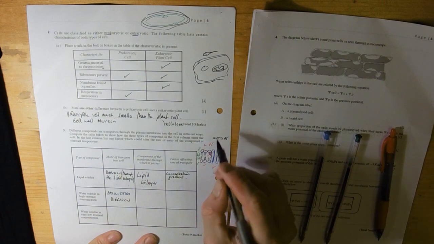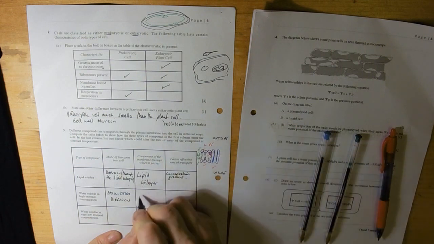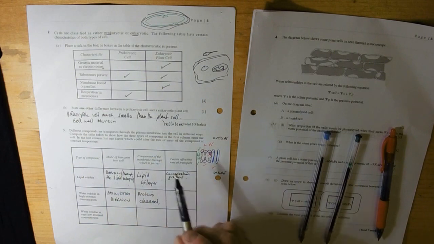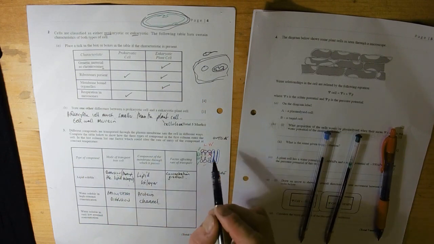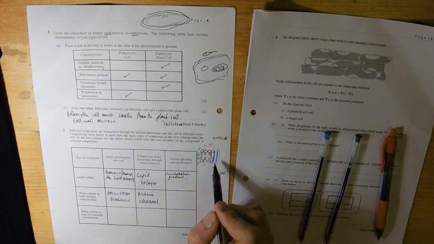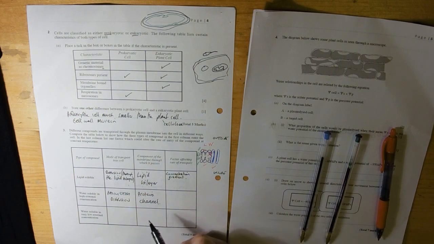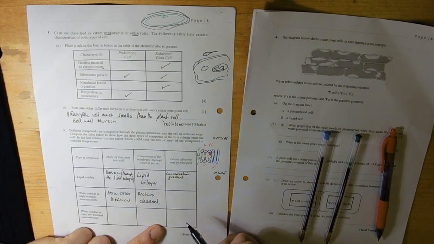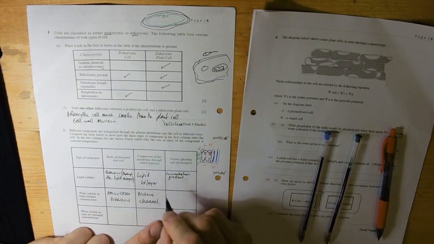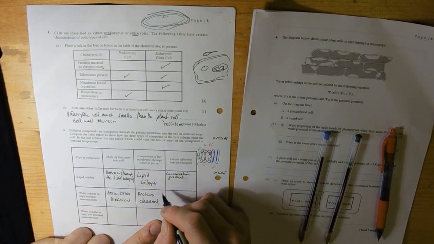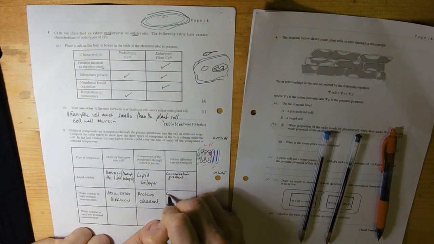The component is this channel, this protein channel. You could possibly say transport protein. It's a bit vague, but that would get you the mark. But if you say protein channel, it makes it really clear that it's facilitated diffusion. So I'm going to stick with that. Factors affecting the rate of transport, well, it's diffusion. So again, we could have concentration gradient.